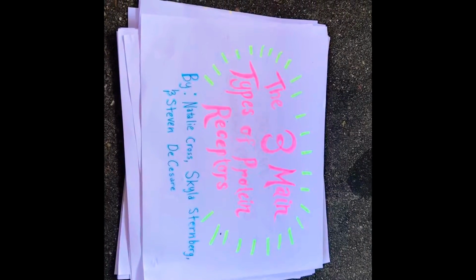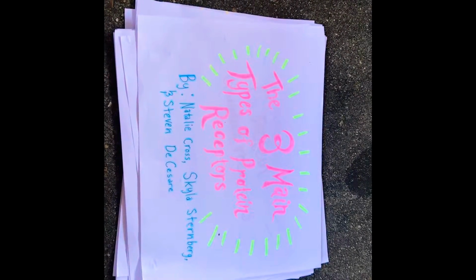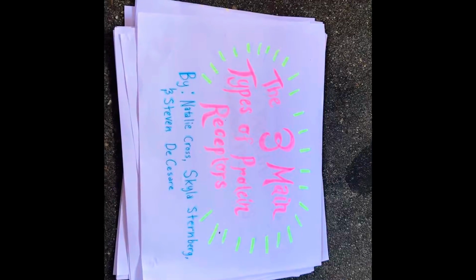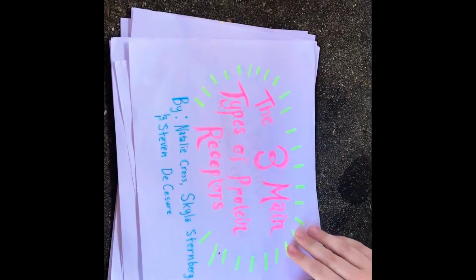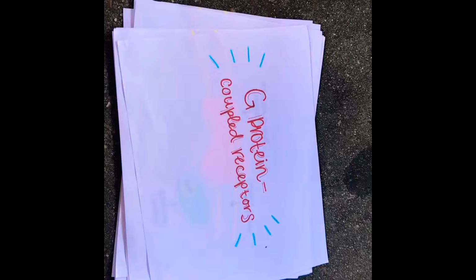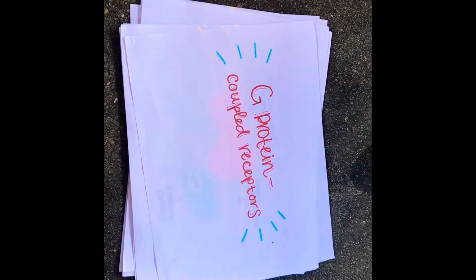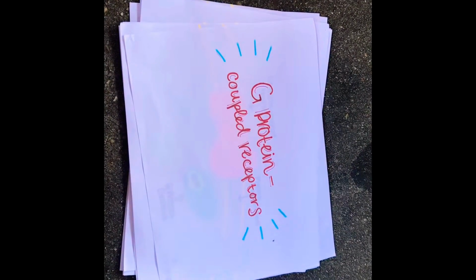The three main types of protein receptors, by Natalie Cross, Skyla Sternberg, and Stephen DeCesar. G-protein coupled receptors are the first protein receptors we'll be going over.